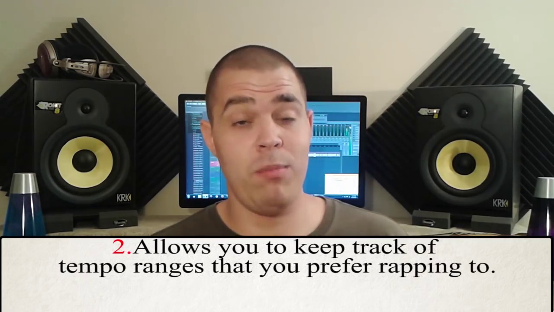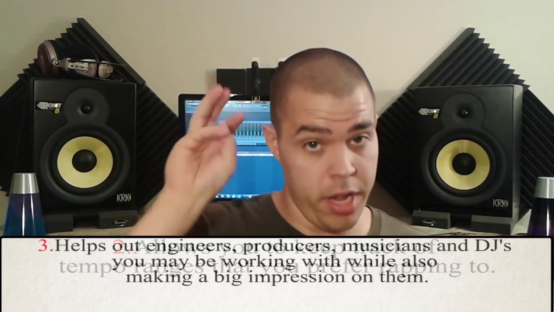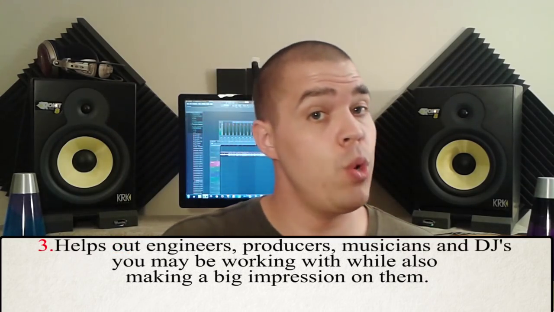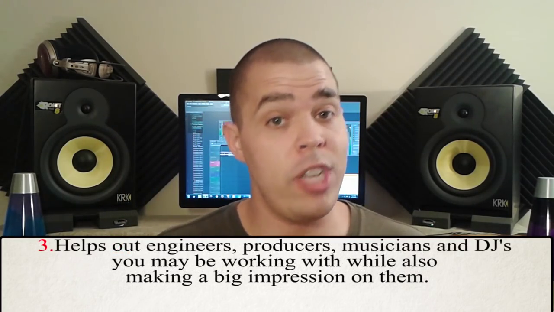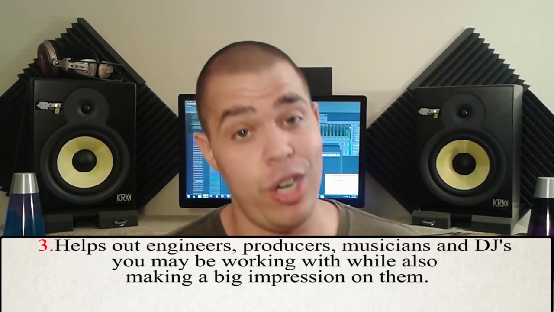2, it allows you to keep track of the tempo ranges that you prefer rapping to. And 3, it helps out engineers, producers, DJs, and musicians that you may be working along with while leaving a big impression on them. Now, for recording engineers, knowing the tempo of your song's studio session allows them to properly utilize the DAW's grid when copying and pasting hooks, importing and placing contributing artists' recordings in your studio session, and properly utilizing time-based effects such as delays.